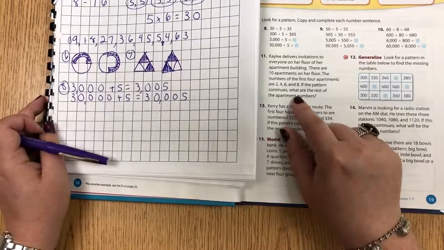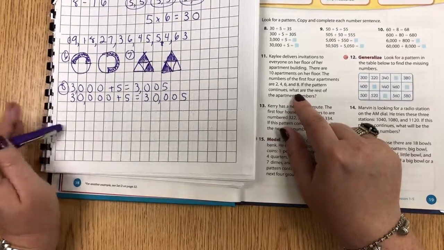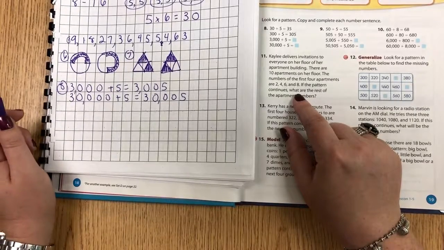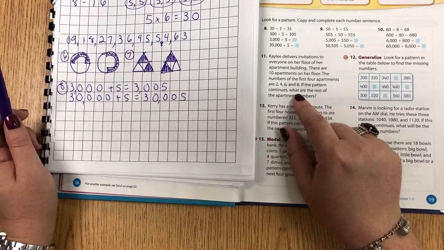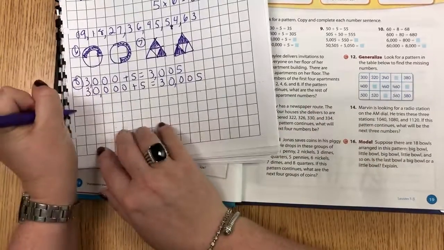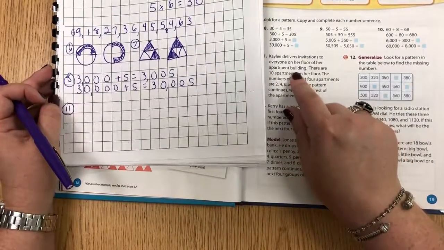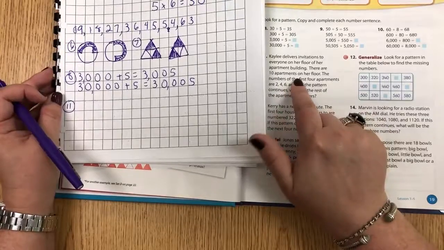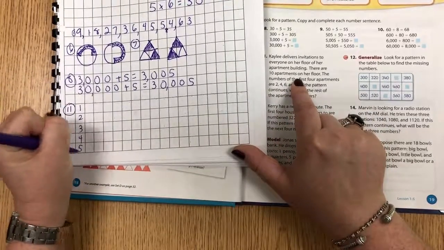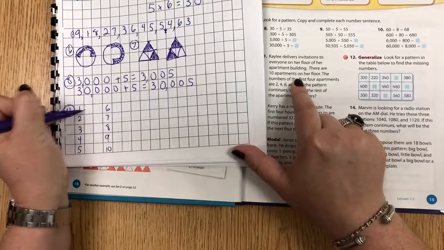Okay, once again, what should I do to start myself off to get this figured out? What do we think I should do? What's my strategy going to be? Make a list. The list is going to help me out here, so let me get this figured out first. She delivers invitations to everyone on her apartment building. There are 10 apartments on her floor. So 1, 2, 3, 4, 5, 6, 7, 8, 9, 10. Those are her apartments.